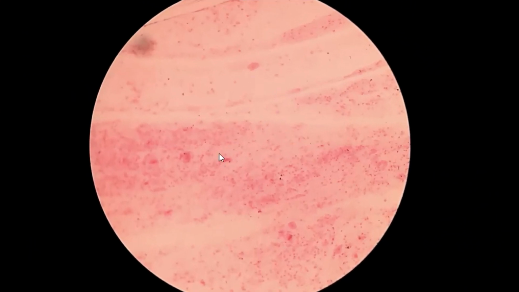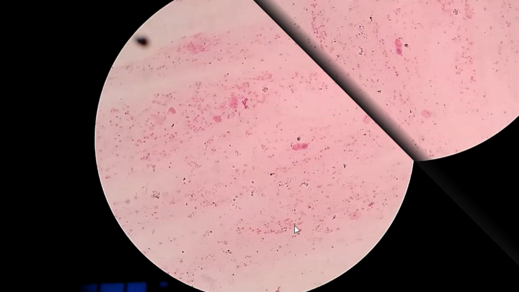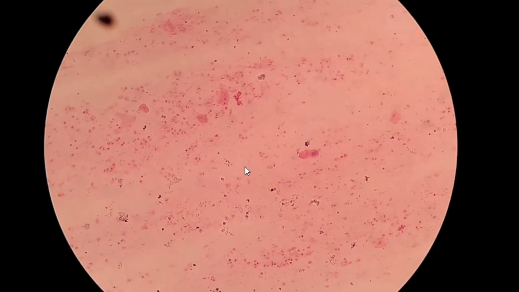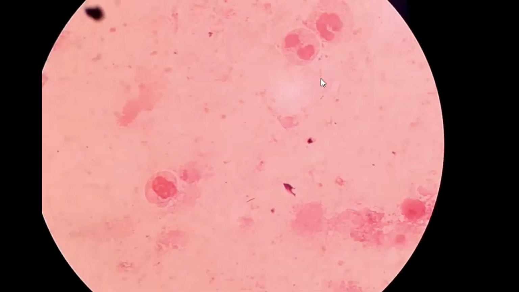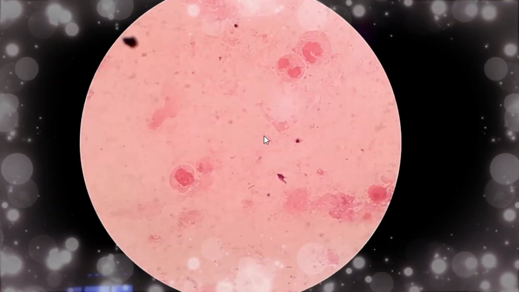So we have to observe a minimum of 20 fields of this type to say whether the sputum is ideal or suitable for culturing the specimen. This is also another field. Sputum is acceptable for culturing. So this is a good quality lower respiratory tract specimen.